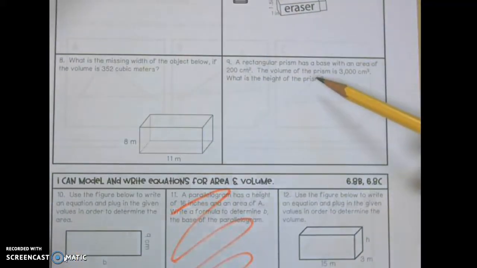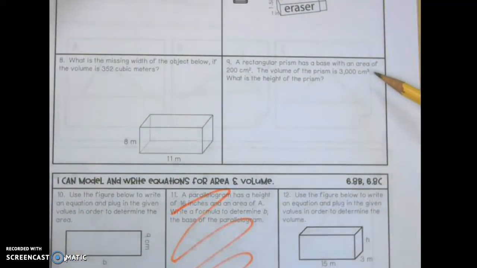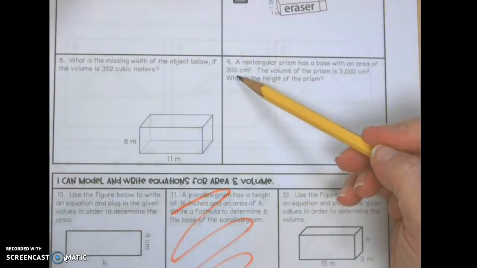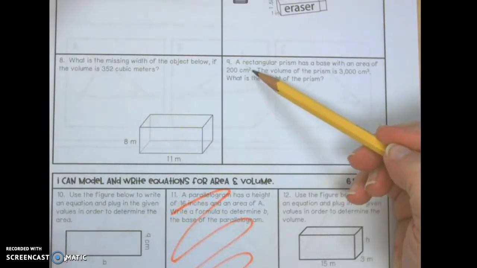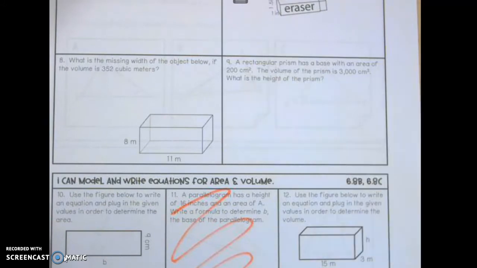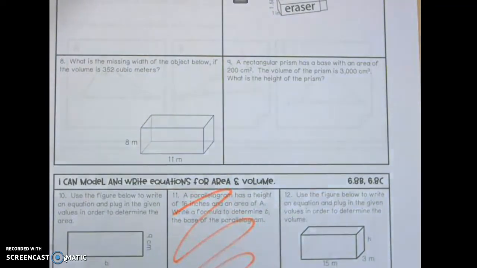A rectangular prism has a base with an area of 200 centimeters squared. The volume of the prism is 3,000 centimeters cubed. What is the height of the prism?